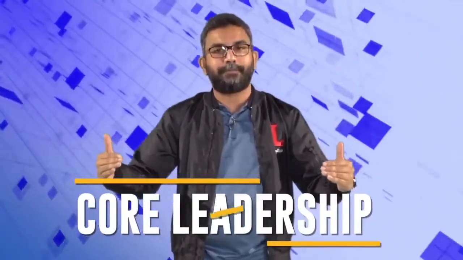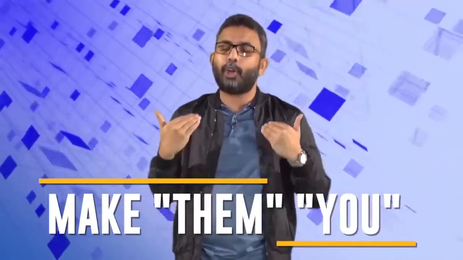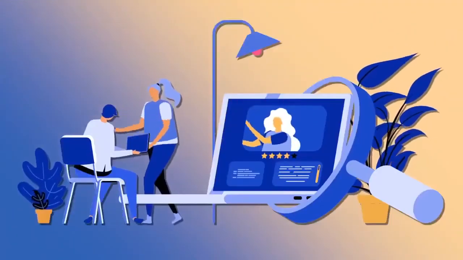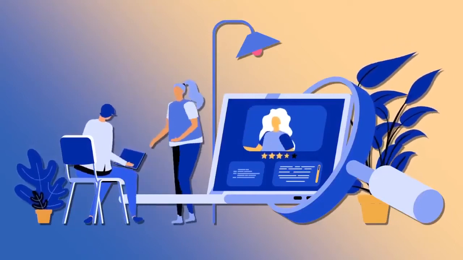Now once you have identified your core leadership, make them you. Make them clones of you, or even better. Everything you know, every experience, everything transfers to them. Now once you have transferred to your core leadership, they must duplicate the same and transfer to the next level, and the next level, and the next level.